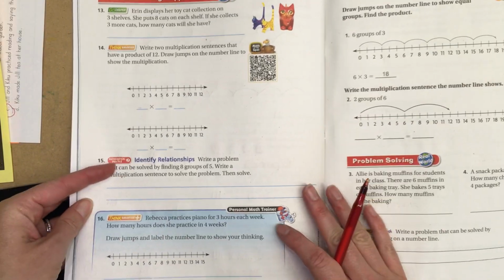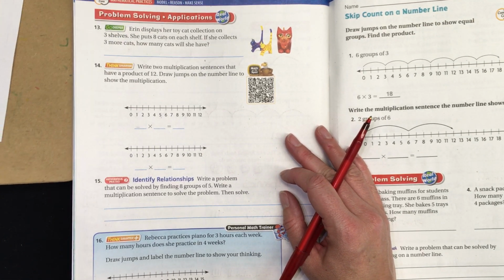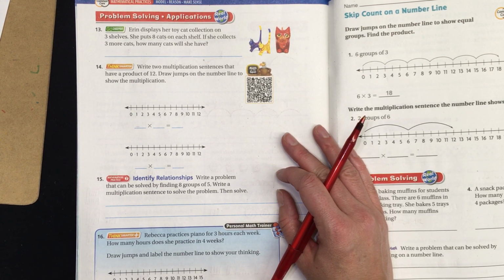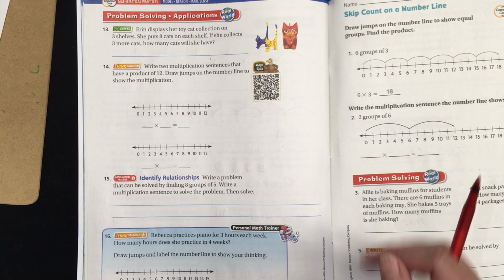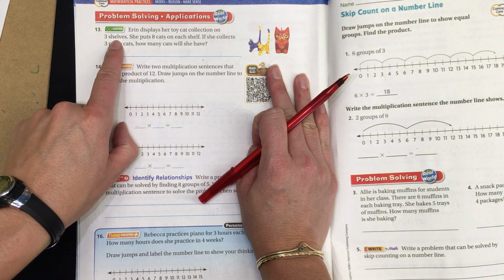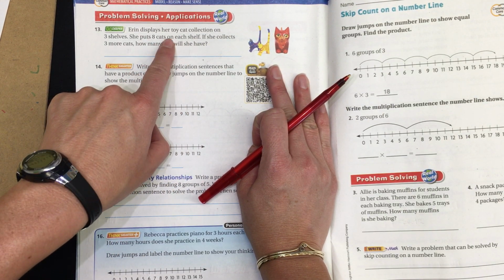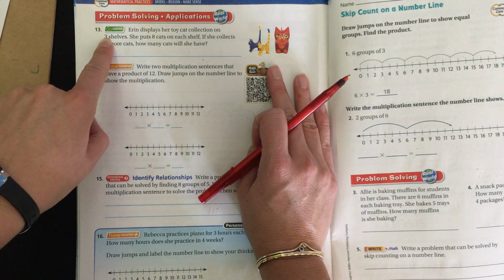We have one more page to do together. Some problem solving. Erin displays her toy cat collection on 3 shelves. She puts 8 cats on each shelf. If she collects 3 more cats, how many cats will she have? Right, so in order to solve this, she displays her cats on 3 shelves, so that's 3 groups with 8 cats on each shelf.